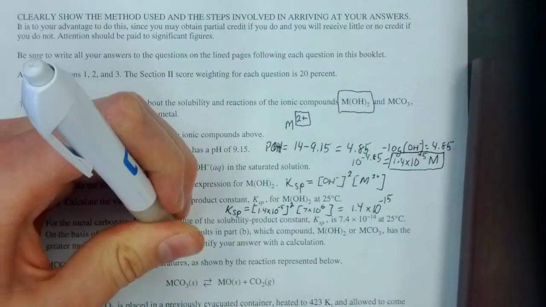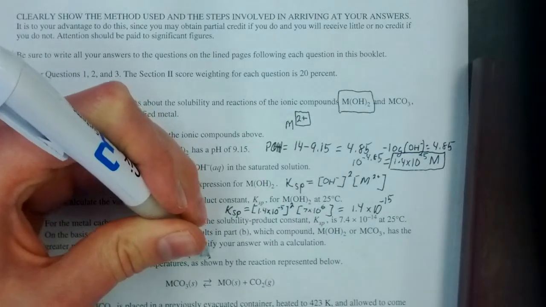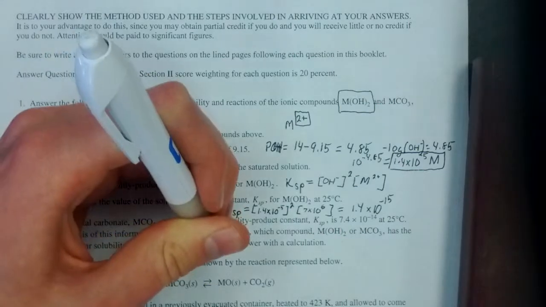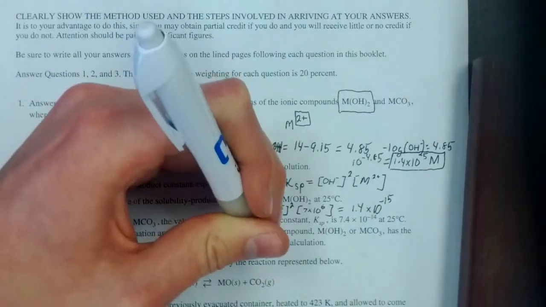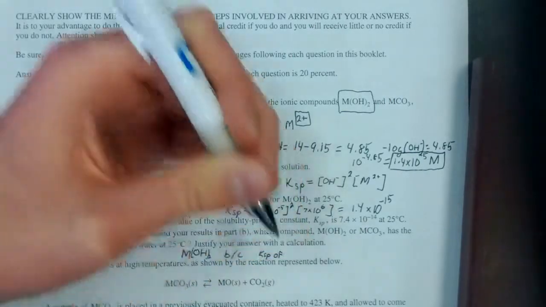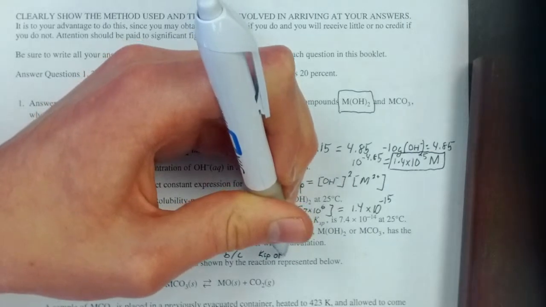Justify your answer with a calculation. Since MOH2 has a smaller KSP than MCO3, we can conclude that MOH2 has a greater molar solubility in water at 25 degrees C than MCO3.